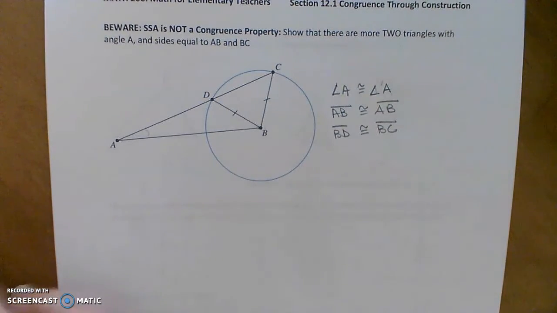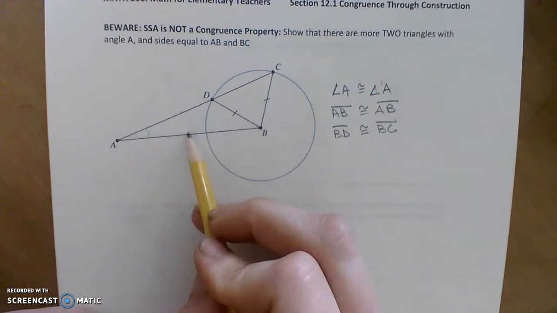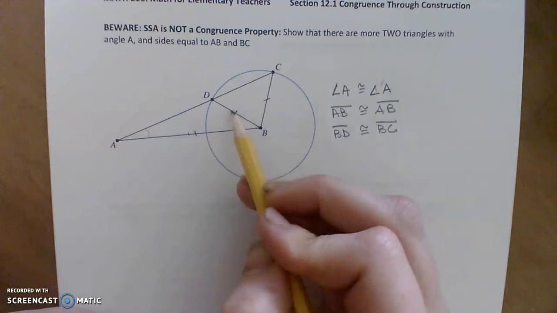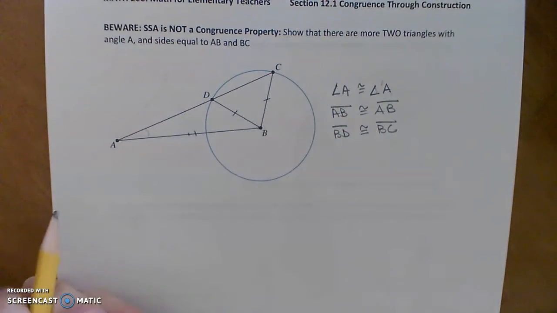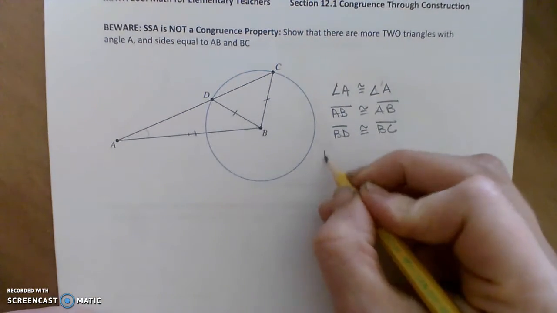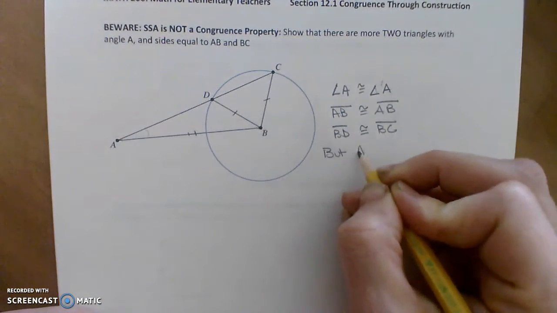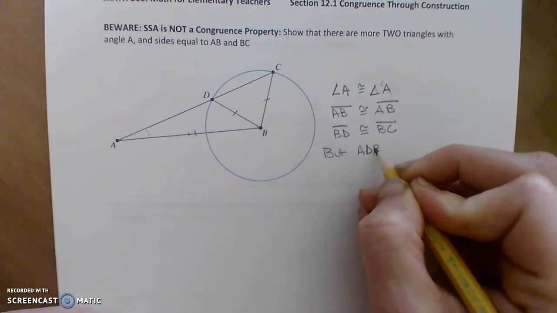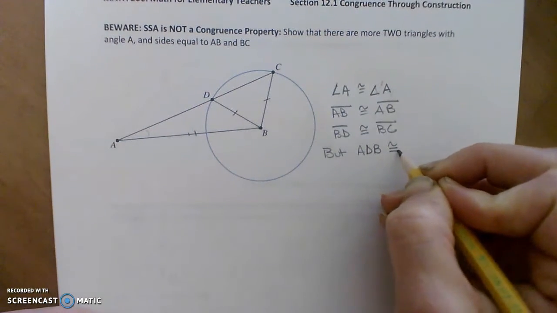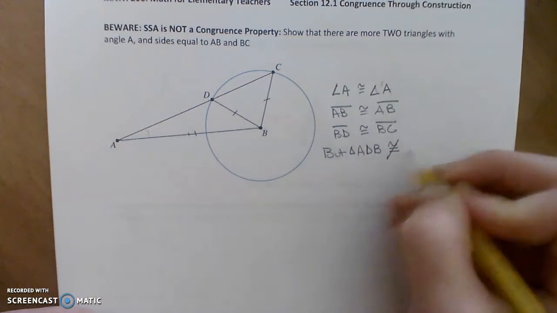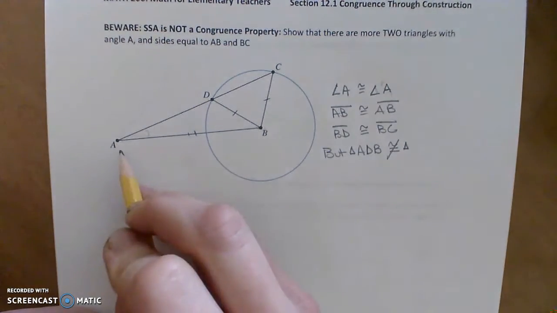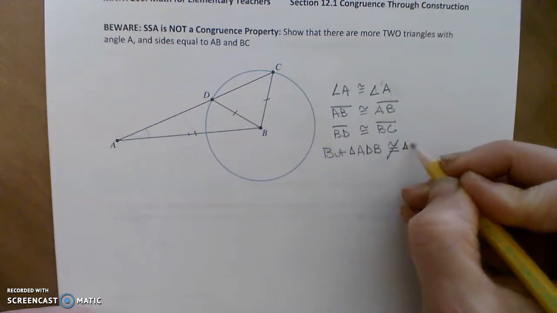So we have angle and side and then another side. But these two triangles, ADB, is not congruent to triangle ACB.